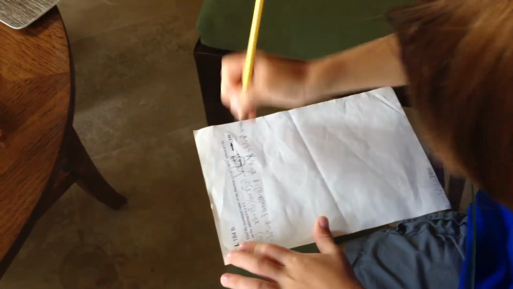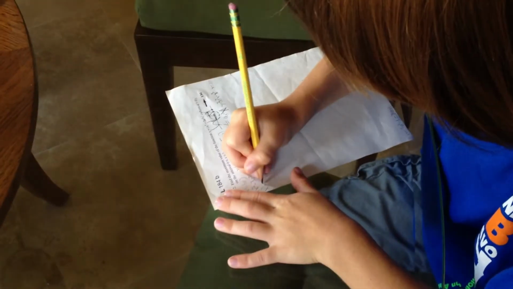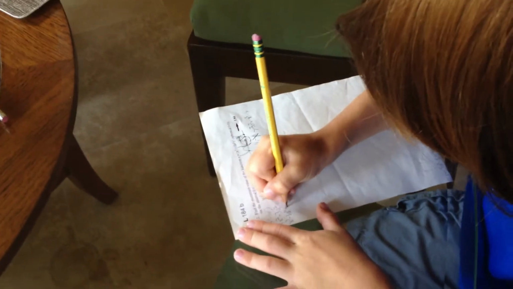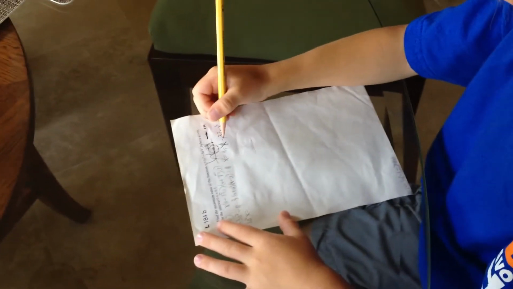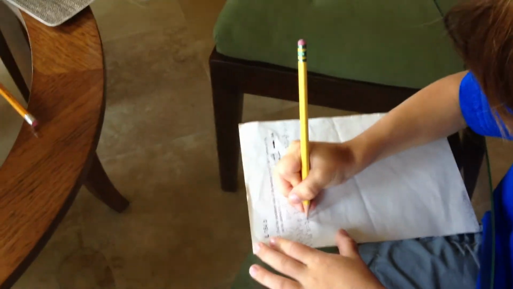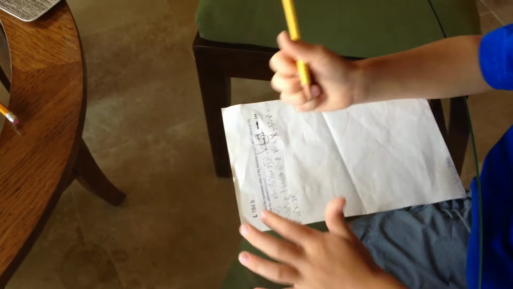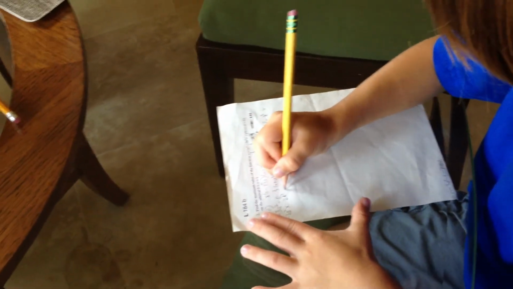Let's write it down. x cubed minus 3a squared x equals, and then just transpose the 2a cubed to the other side.